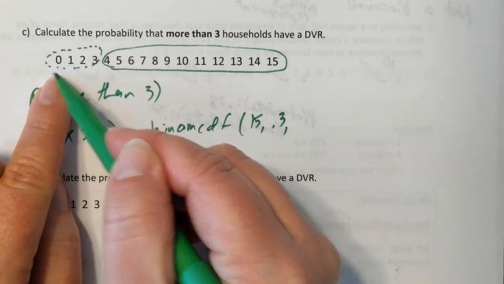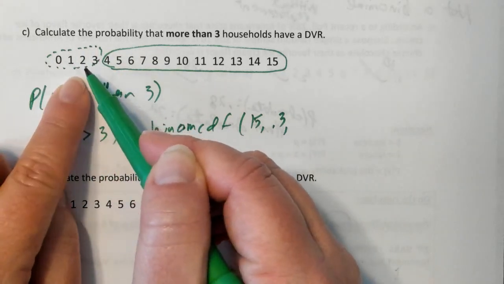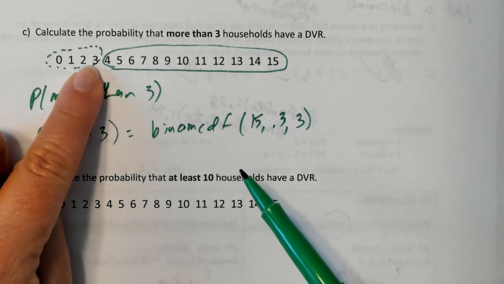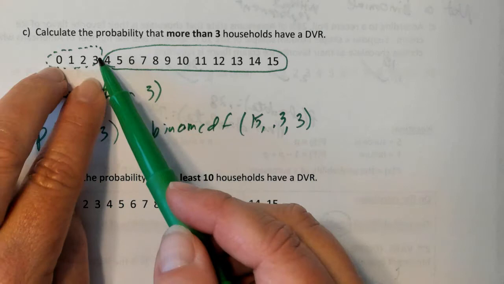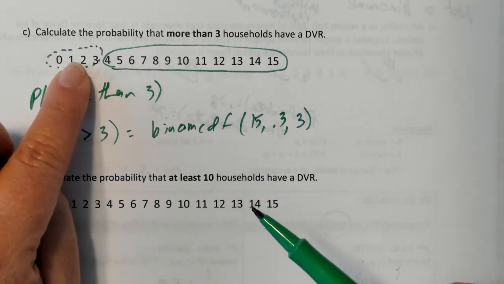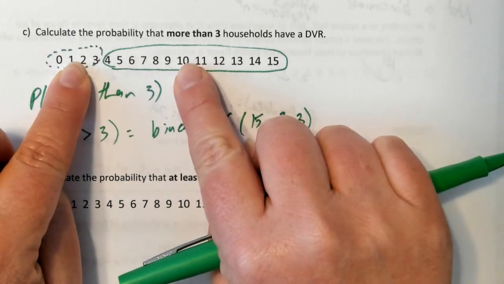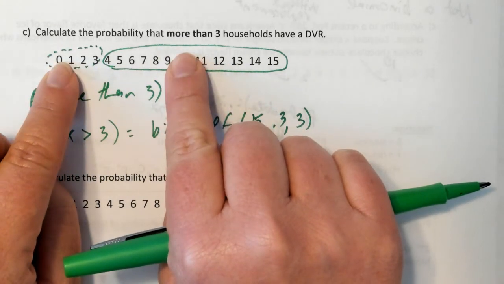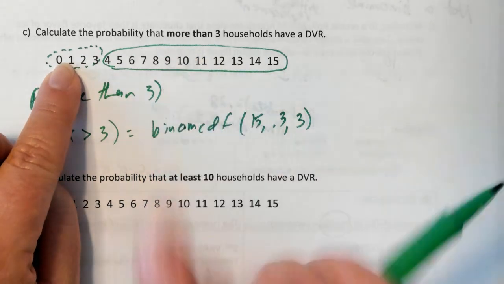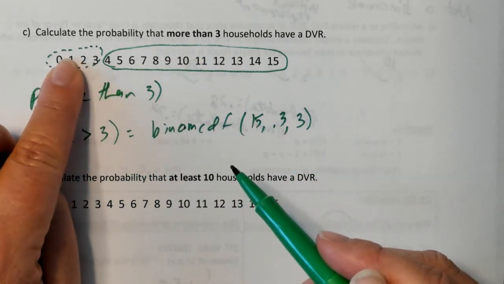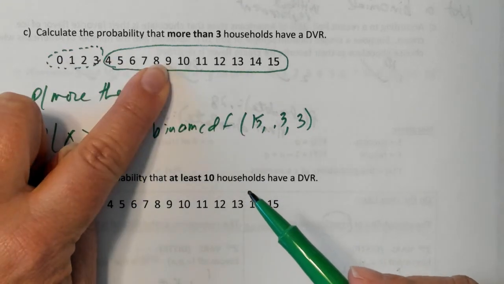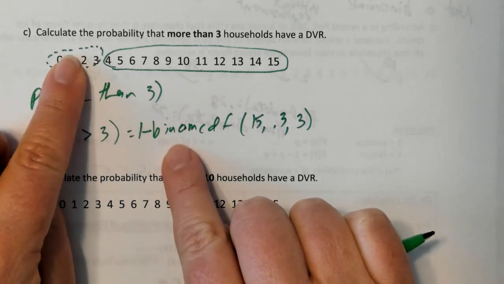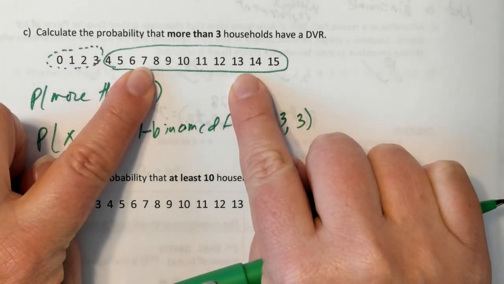I'm going to calculate this little shaded dotted region, 0 to 3. I'm going to say, hey, what's the probability that it starts at 0 and goes up to 3? I know that this region, which is not what they asked me to find, and this region, which is what I'm really interested in, are complements of each other, which means they have to add up to 1. So if I find this region down here, I could do 1 minus this region, and that would give me this part up here.